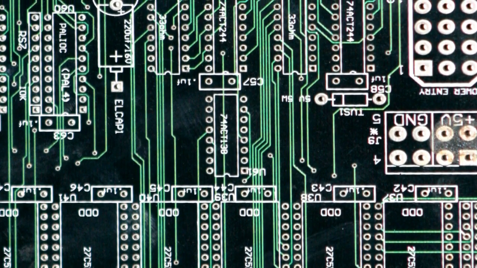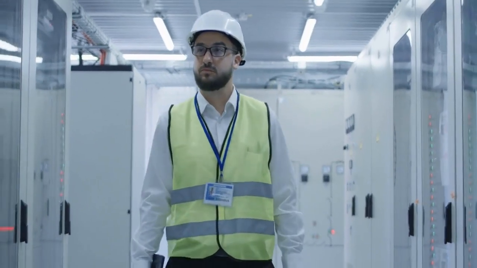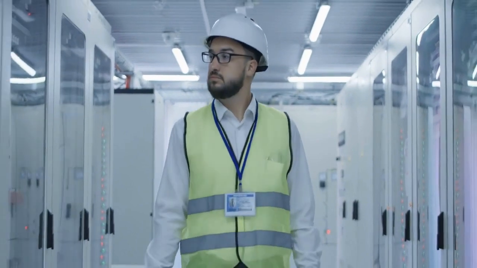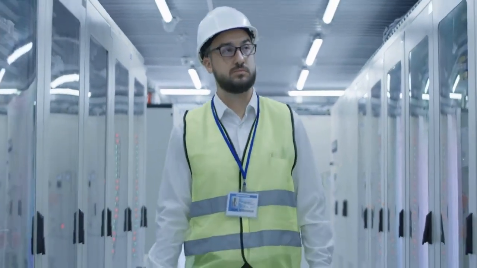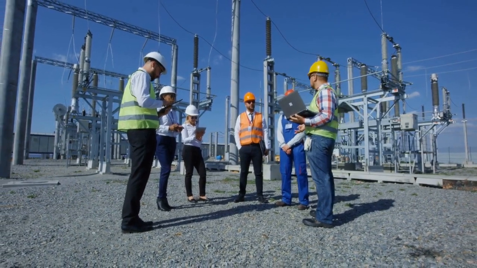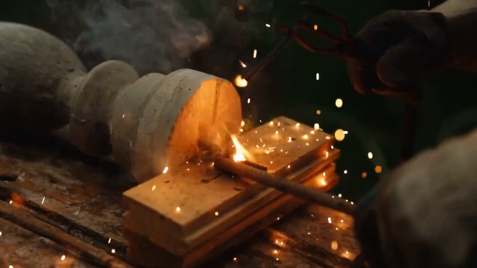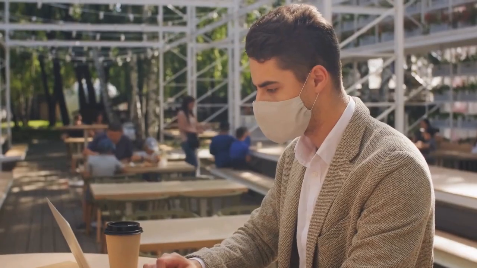Tip number 4. Safety precautions. Electricity is a powerful force and can be dangerous if not handled properly. Safety precautions must be taken when working with electricity, including wearing protective clothing and using insulated tools. It is essential to follow all safety procedures when working with electricity to avoid the risk of electrocution or electrical fires.